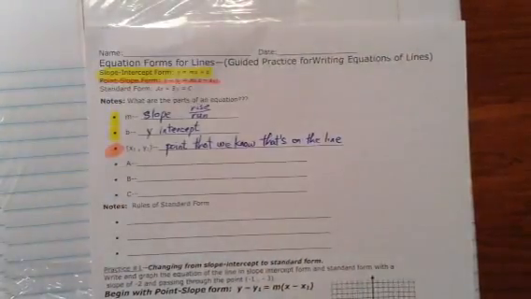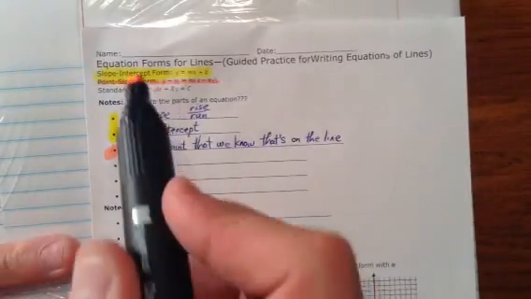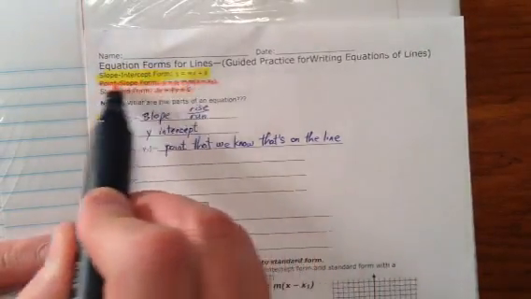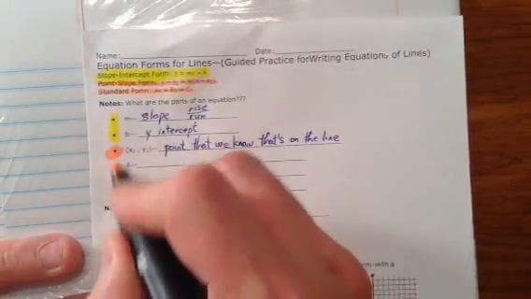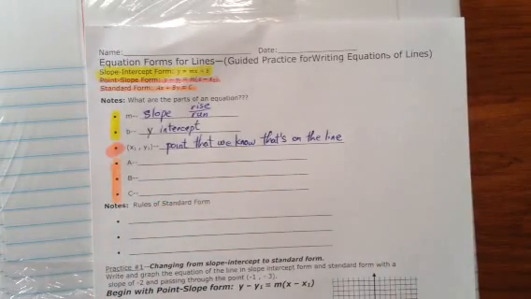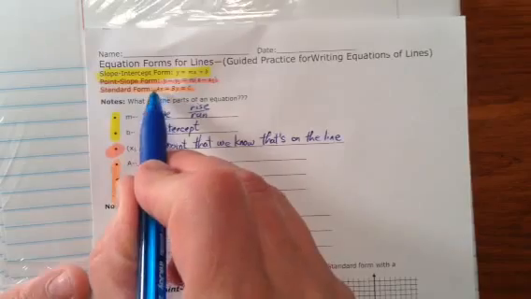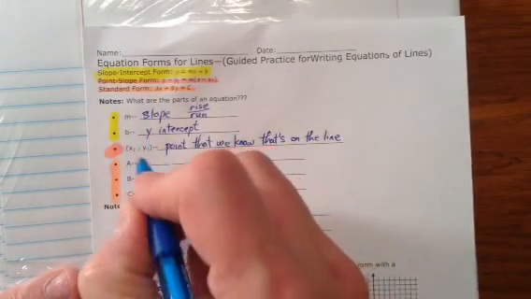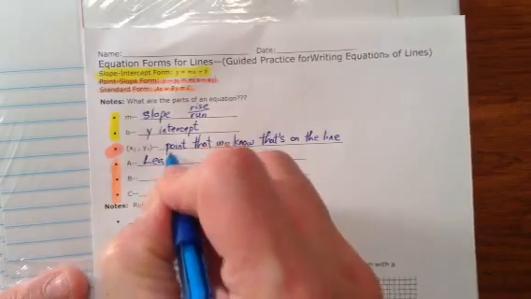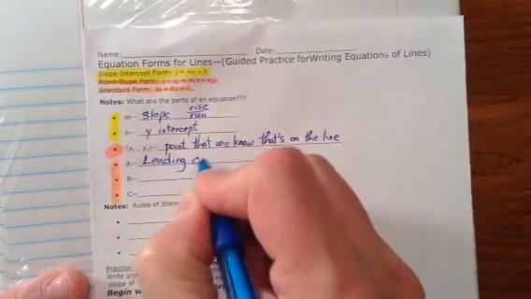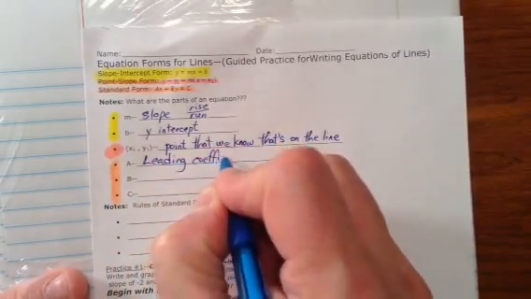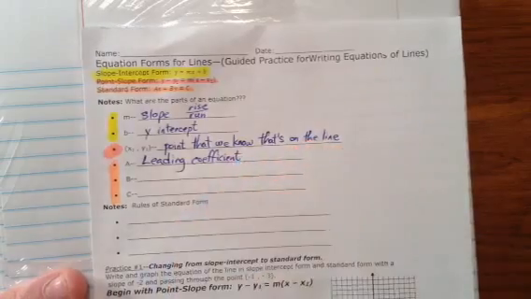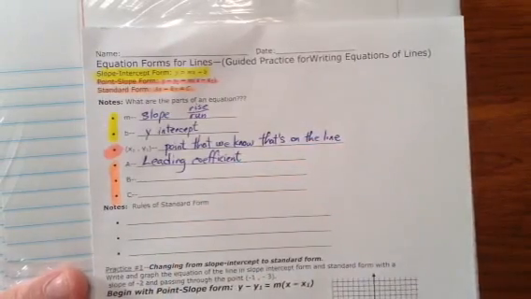Okay, and the last form is standard form. Do a little color coding here. Go to A, B, and C. A is the number in front of x, so A is what's known as the leading coefficient. Remember, coefficients are numbers multiplied by variables.